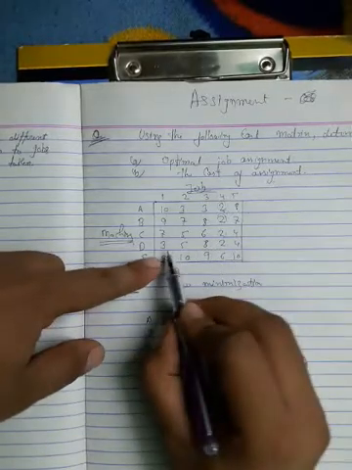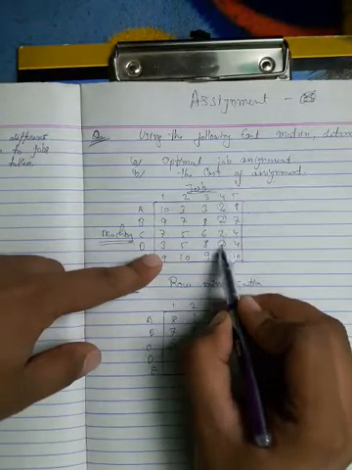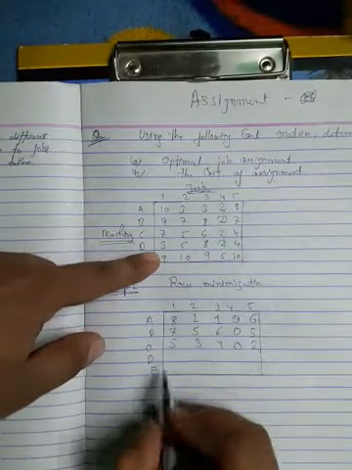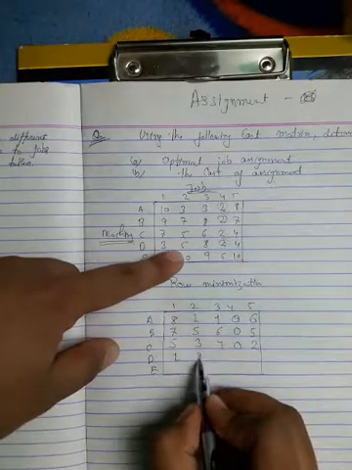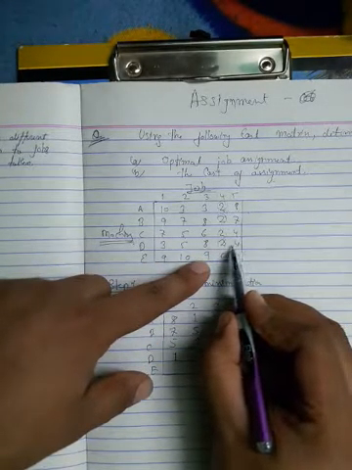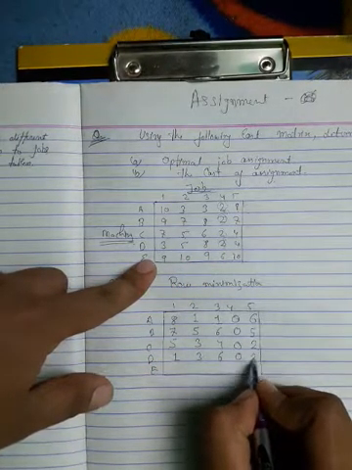Again go to the next row. Again the minimum value is 2, I think. You have to subtract it from each element of that row. So 3 minus 2 is 1, 5 minus 2 is 3, 8 minus 2 is 6, 2 minus 2 is 0, and 4 minus 2 is 2.